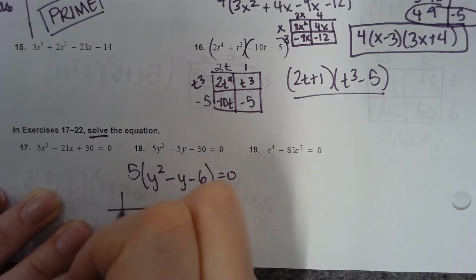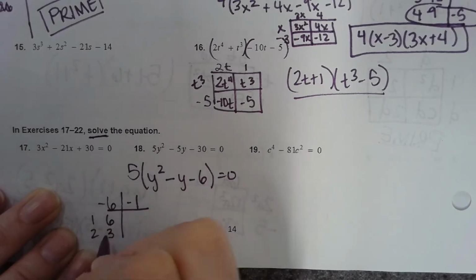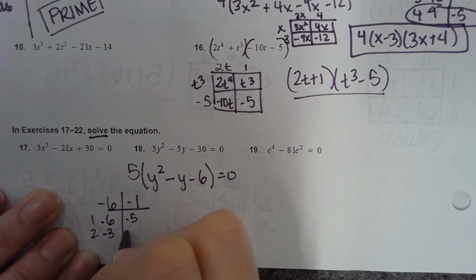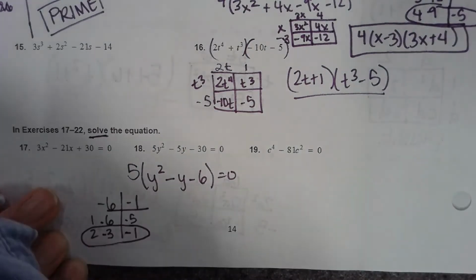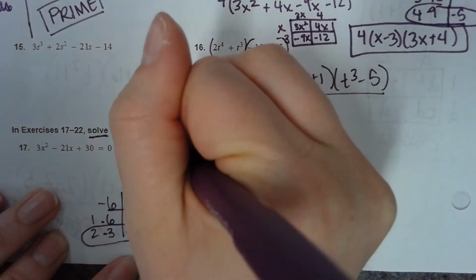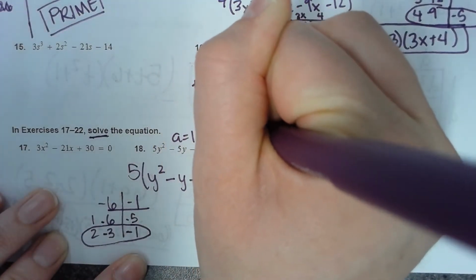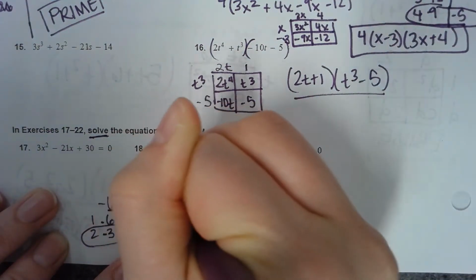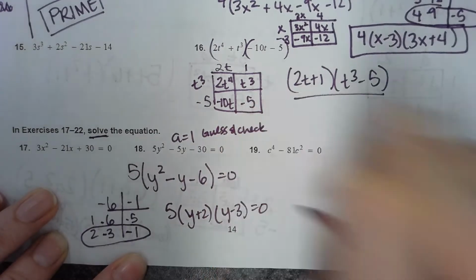Now I'm looking for factors of negative 6 that add up to negative 1. So I have 1 and 6, 2 and 3, and I want it to be negative with a negative, so that means I want my bigger numbers to be negative. So I get negative 5 and negative 1. So this gave me the correct factors. Since my a is 1, I can just do the guess and check method, which is much quicker. So I can do my 5 times y plus 2, y minus 3 equals 0.